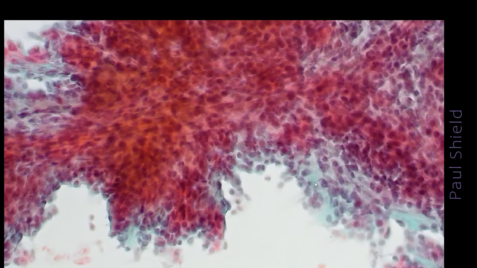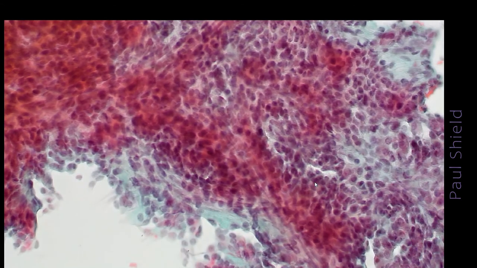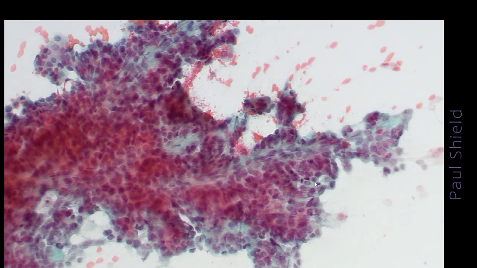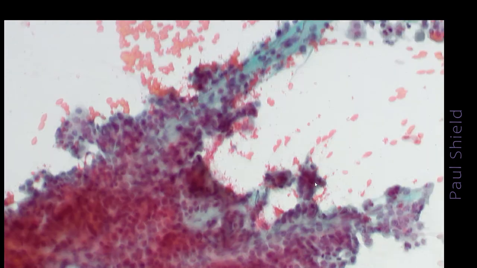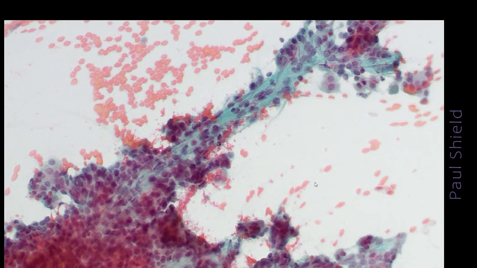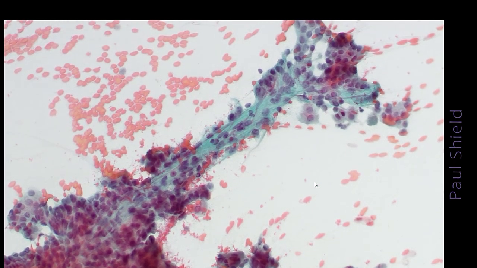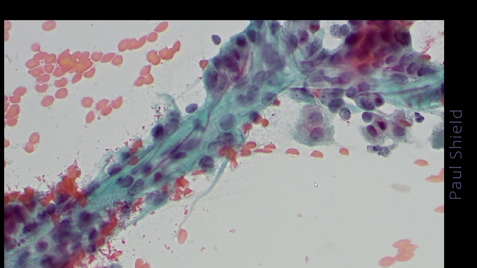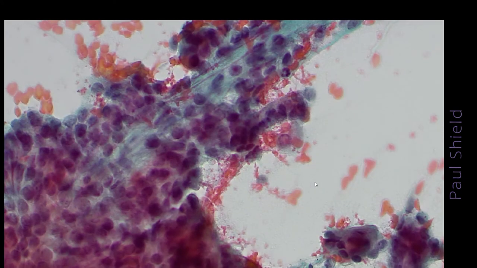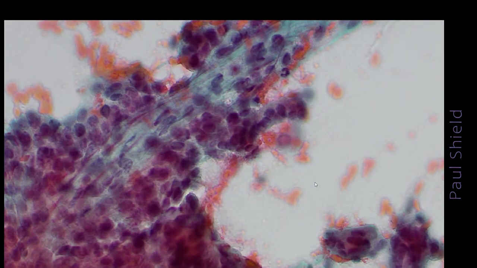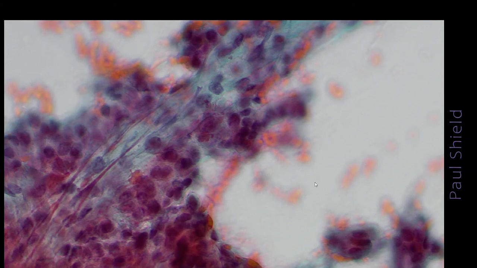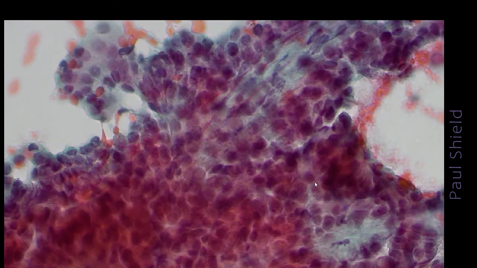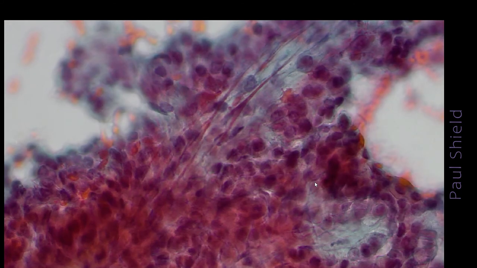Just more cores. You can see how cellular this is, just lots of sheets. There you can see some palisading of cells along the outside. And just on high power, you can see the epithelial cells arranged around the outside of that collagenous core. You can see the vessels running through there, very fine vessels. Sometimes you'll be able to make out red blood cells lying in those vessels.